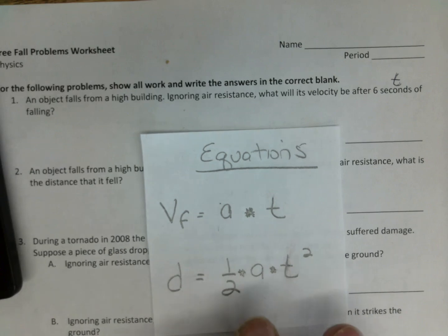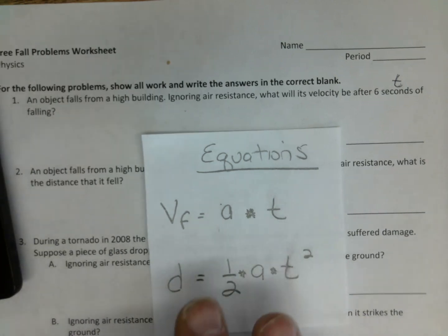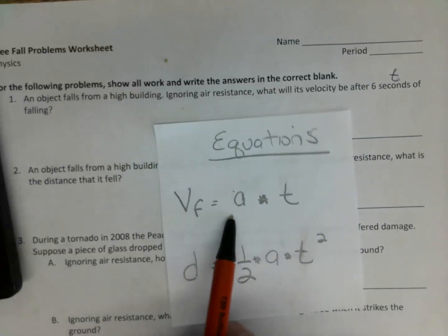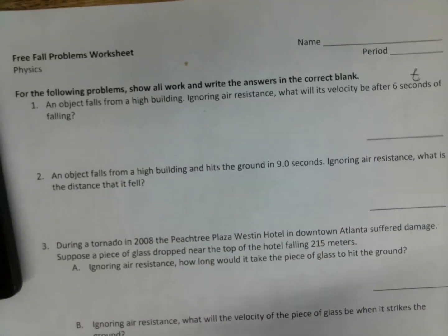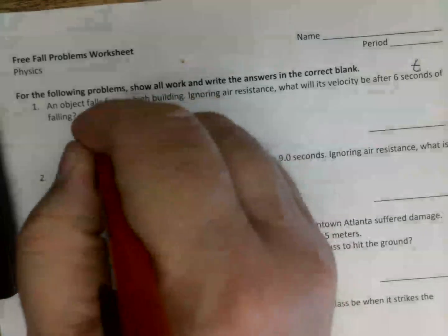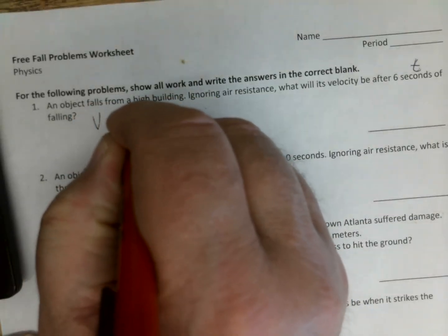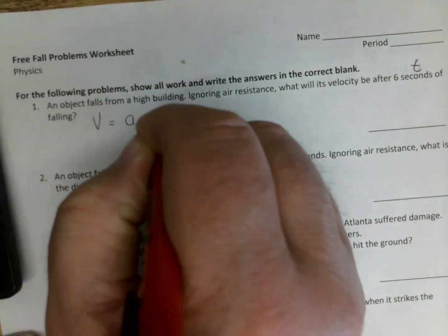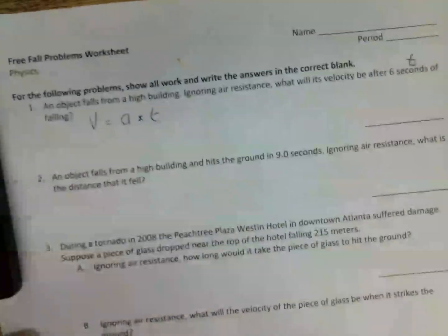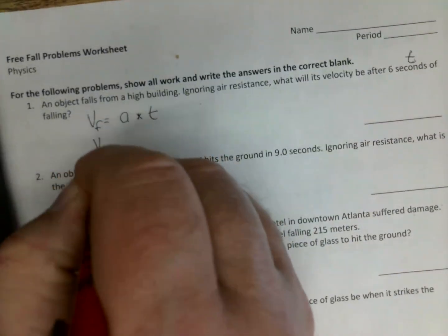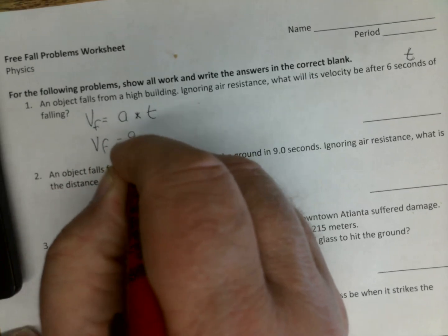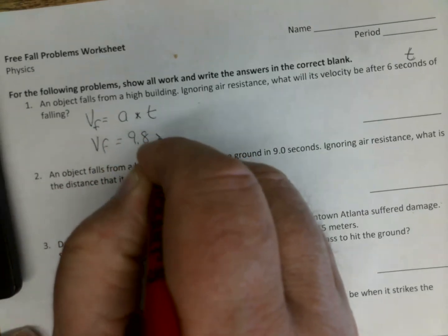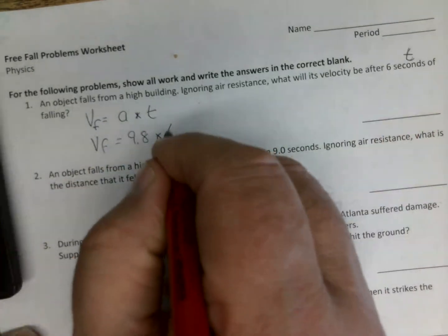So if we look at an equation like that, unless it's asking for distance, we're going to use this first one right here. If we just plug that equation in, it's going to be velocity equals acceleration times time. This could be velocity final. Velocity final, acceleration is 9.8, and then time is 6 seconds.